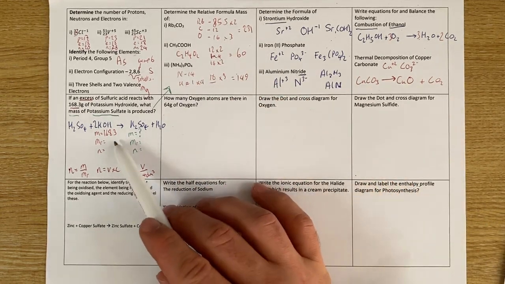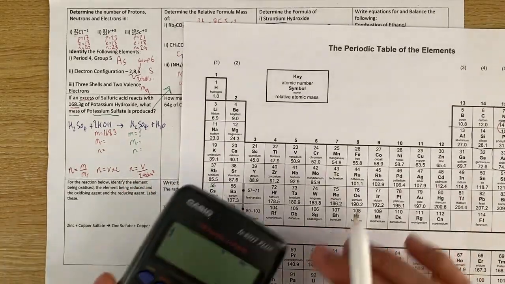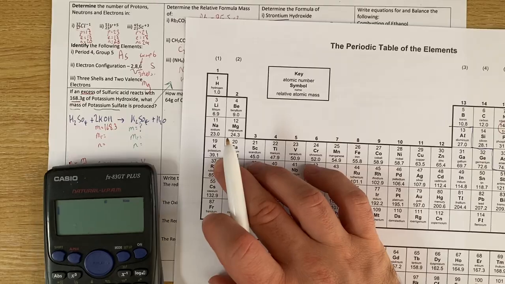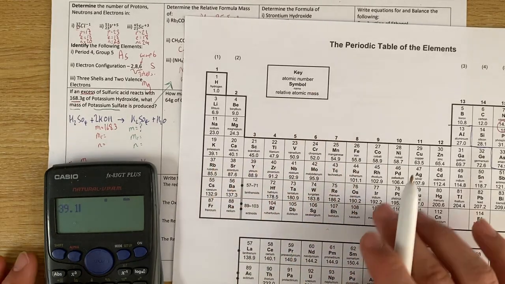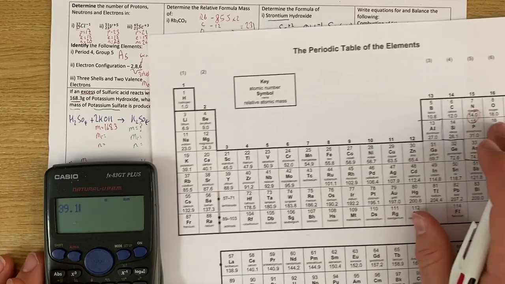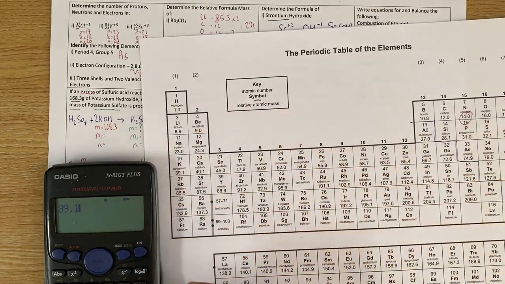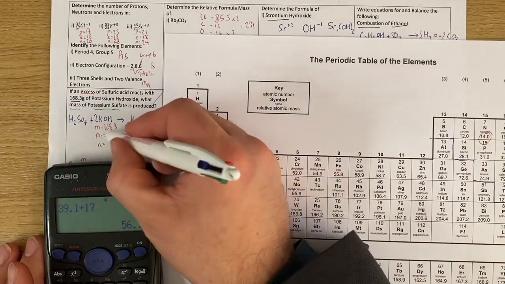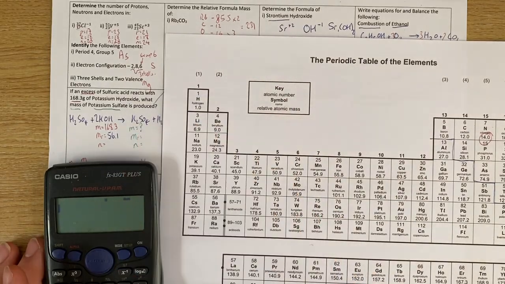So for potassium hydroxide, if we look on the periodic table, potassium here has a molar mass of 39.1, and hydroxide is obviously 1 oxygen, which is 16, and 1 hydrogen, which is 1, so obviously that's 17. So the molar mass of potassium hydroxide is 56.1. I also have to be able to do the same with potassium sulfate.